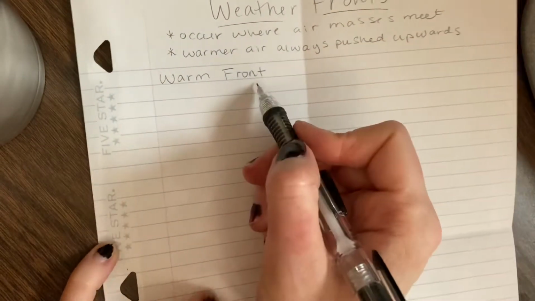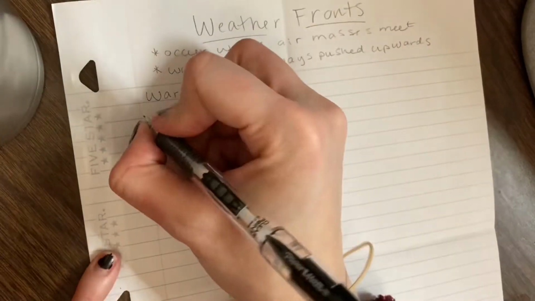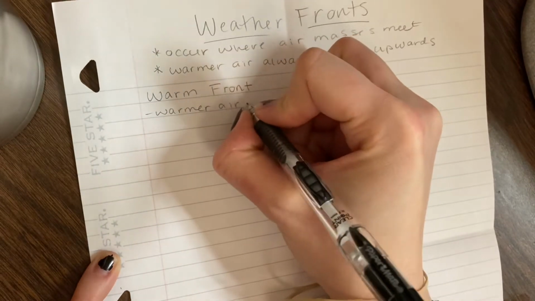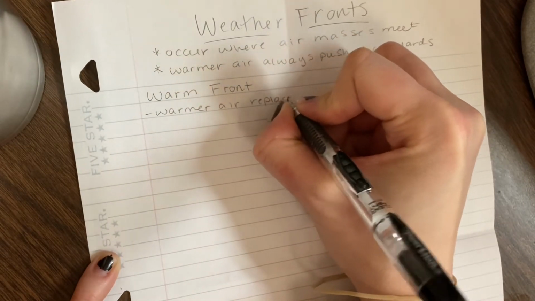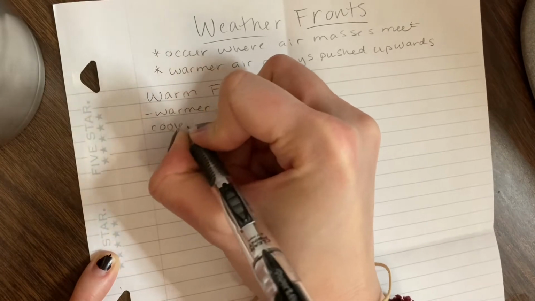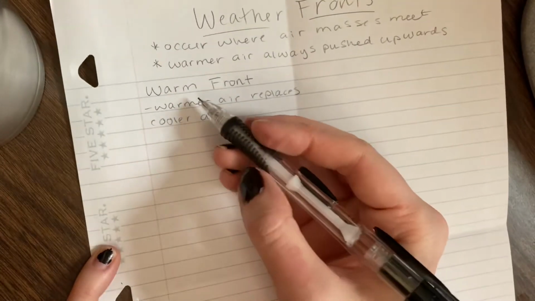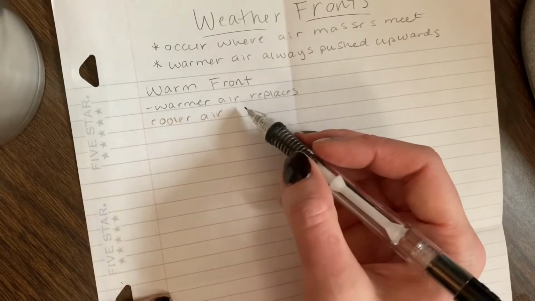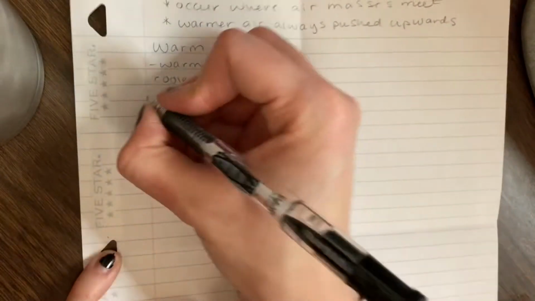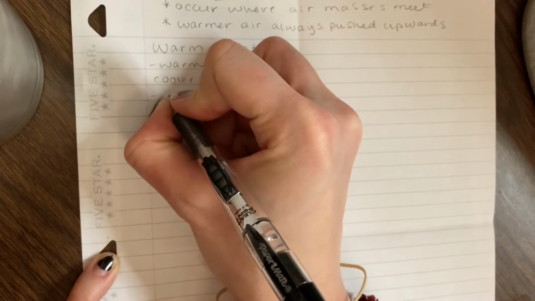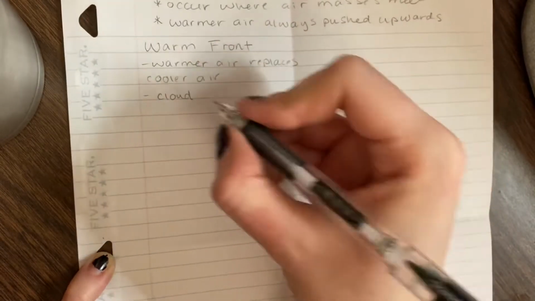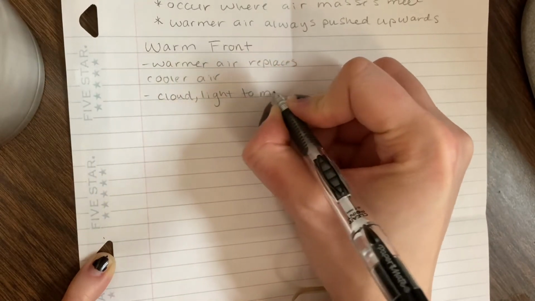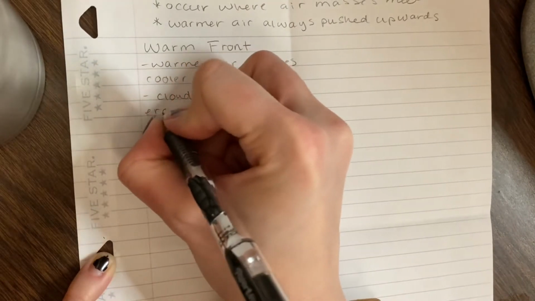And that would be a pink term if you're using your highlighters. So a warm front occurs when warmer air replaces cooler air. It's not necessarily that it's hot air and cold air, or really warm air, really cool air. It's just that some air that is warmer replaces some air that is cooler. The type of weather associated with this is cloudiness, maybe a little bit of light precipitation. We'll say light to moderate precip.